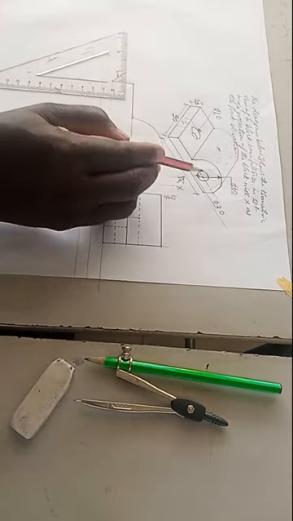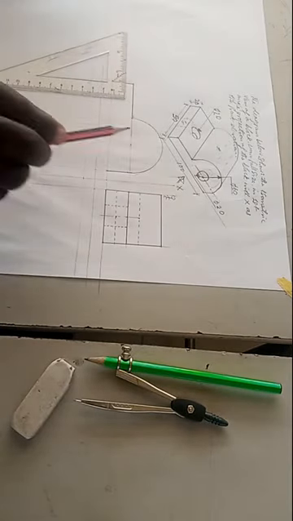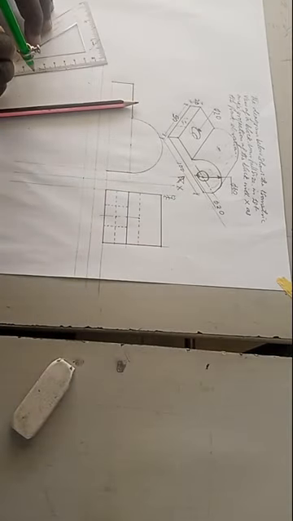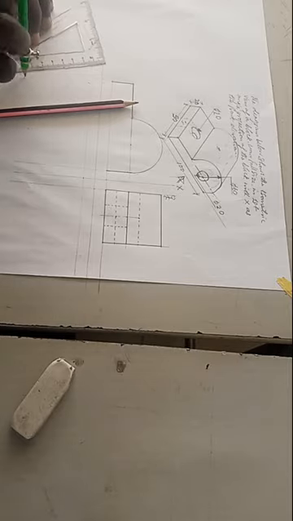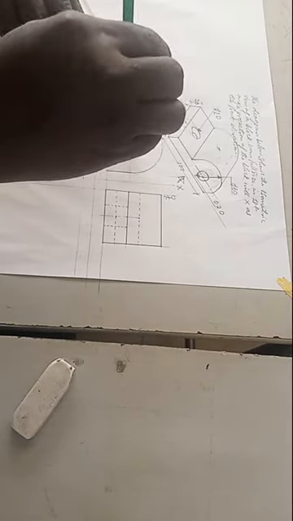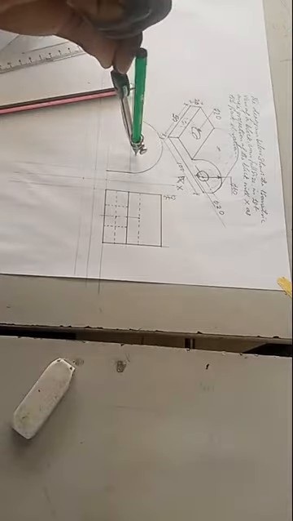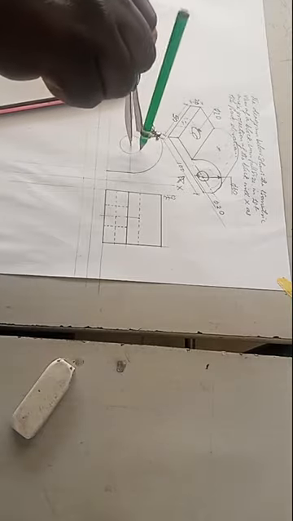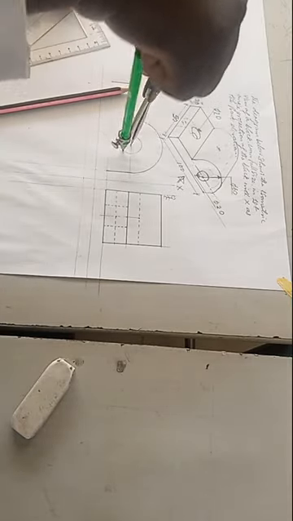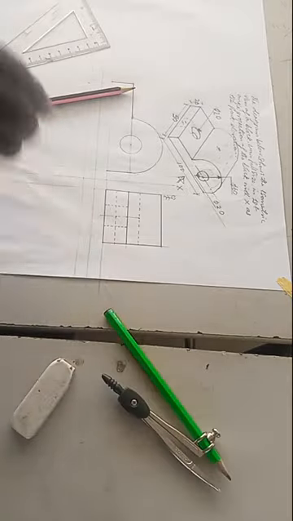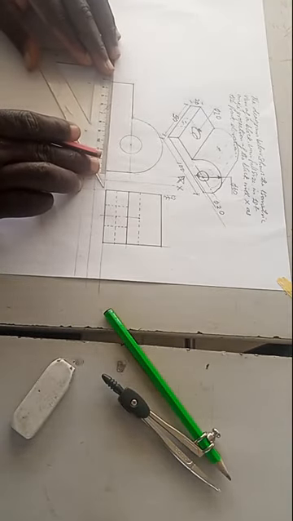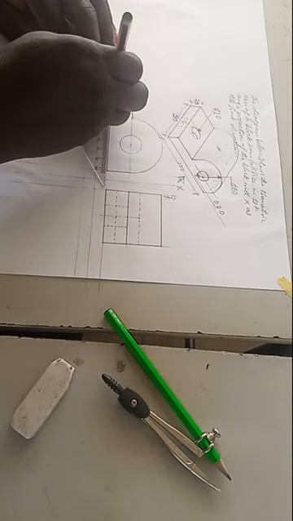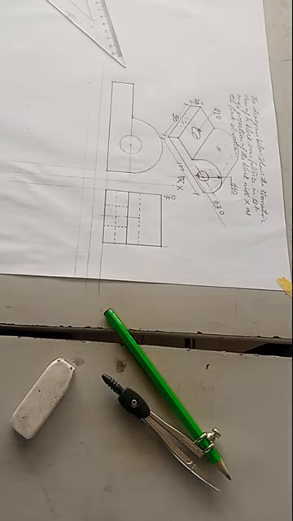Good. Now remaining the small hole inside, and the diameter is 20, meaning the radius is 10. This is 10. You put it at the center like this, and you draw the circle of radius 10. That is 1 cm. 10 mm represents 1 cm. So that's the hole there. Now let us take in the base too. The base like that. Now we are done with that.